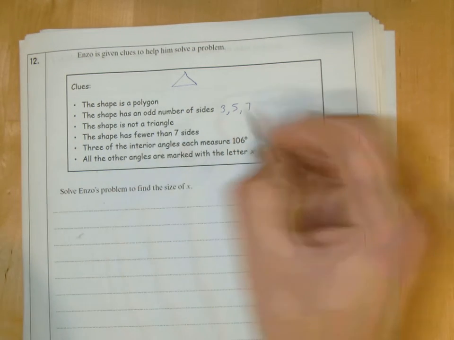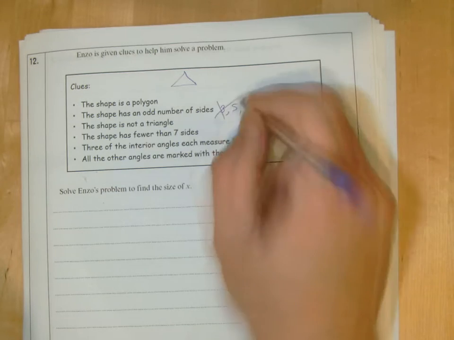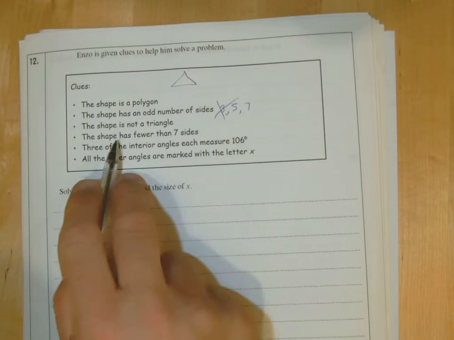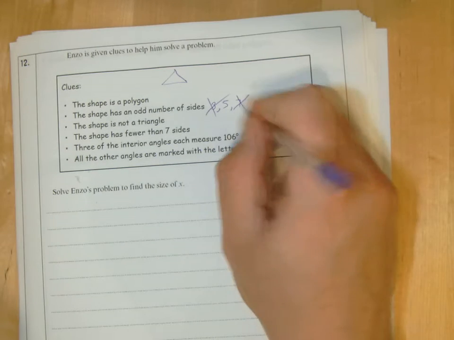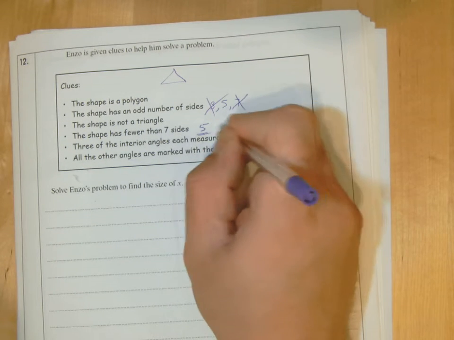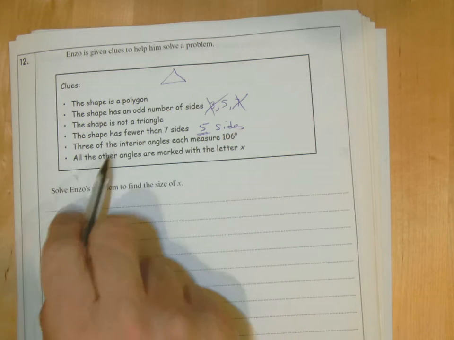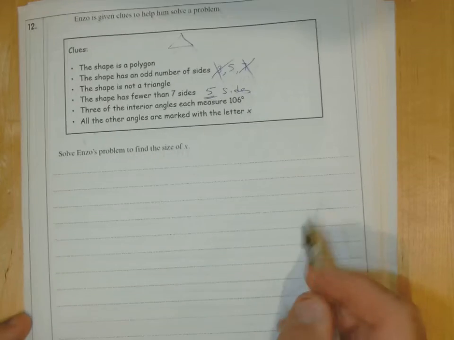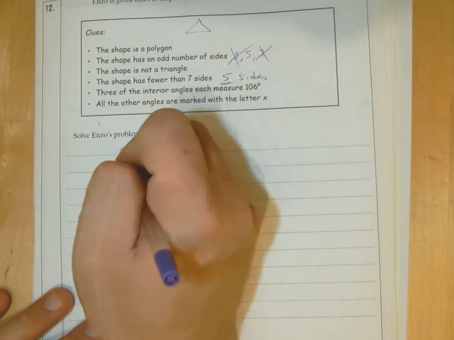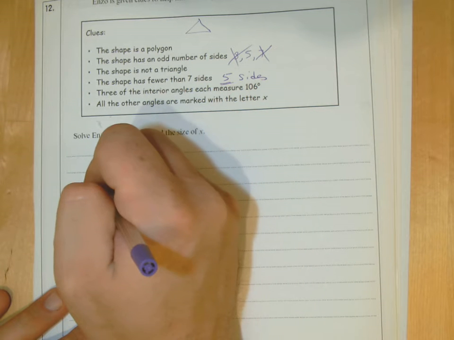It says the shape is not a triangle, so straight away it can't be 3 sides. And then it says the shape has fewer than 7 sides, so it can't be 7 sides, it must have 5 sides, right? 3 of the interior angles each measure 106. All the other angles are marked with letter X. Okay, now I think a little sketch here would help. I haven't got a ruler on me, so I'll just try and do it freehand. So it's going to have 5 sides.